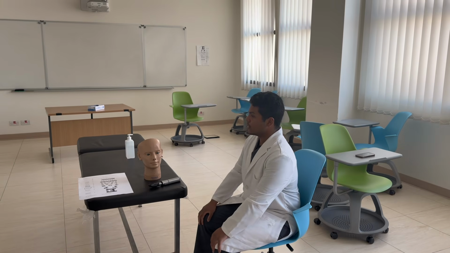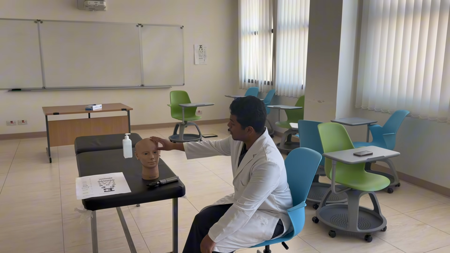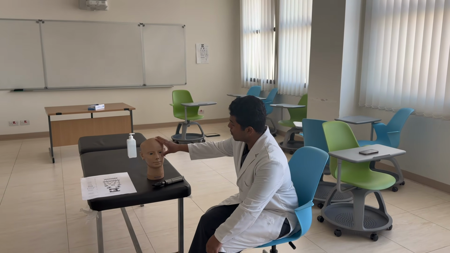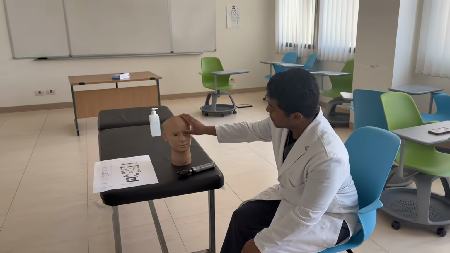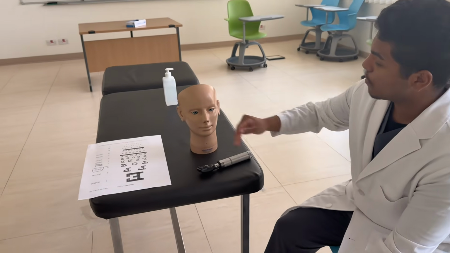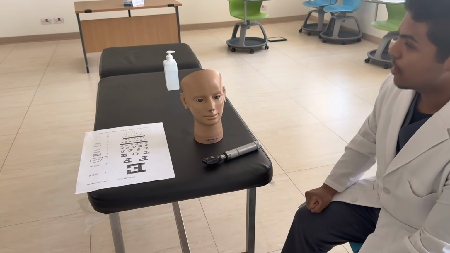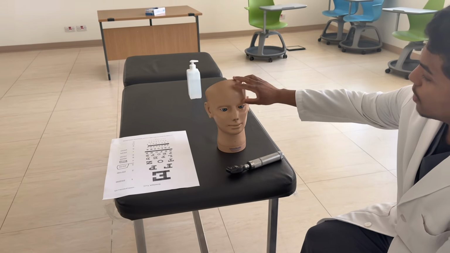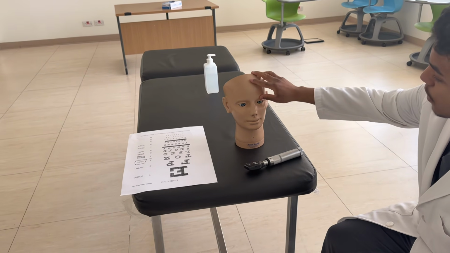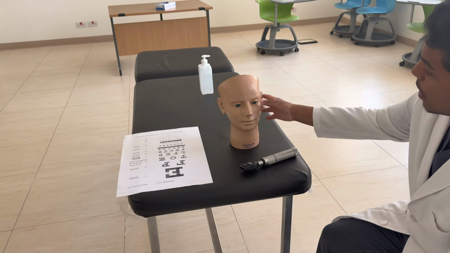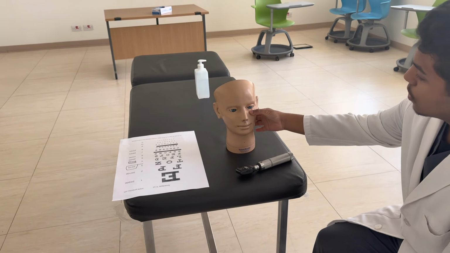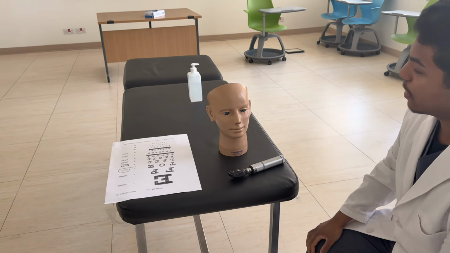Next, I will start palpating the bony parts around the eye. Please tell me if you feel any pain. I should also compare with the other side. There is no pain. Next, I should pull the upper eyelid up to check for any jaundice, and pull the lower eyelid down to check for any paleness or styes.